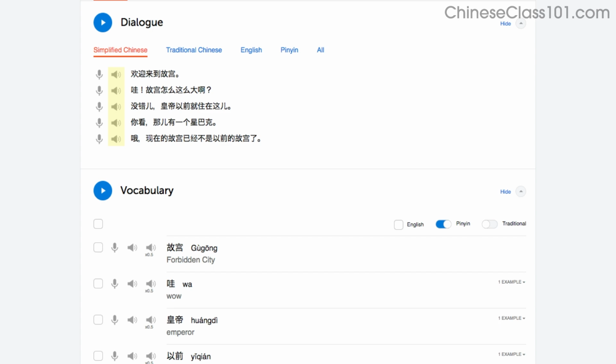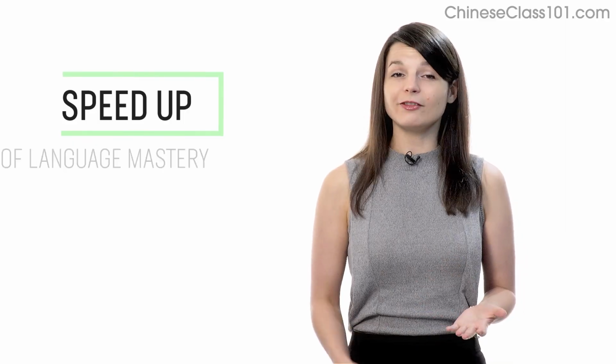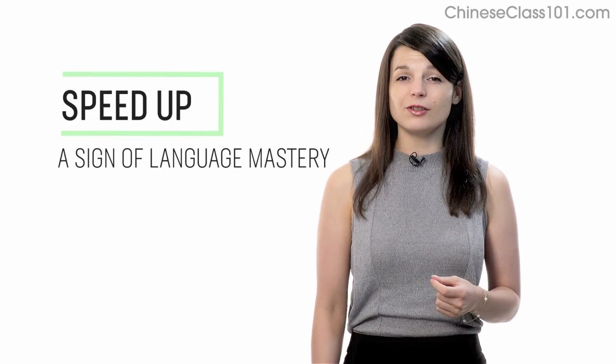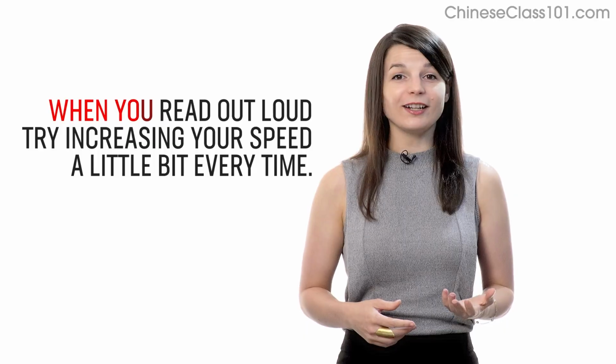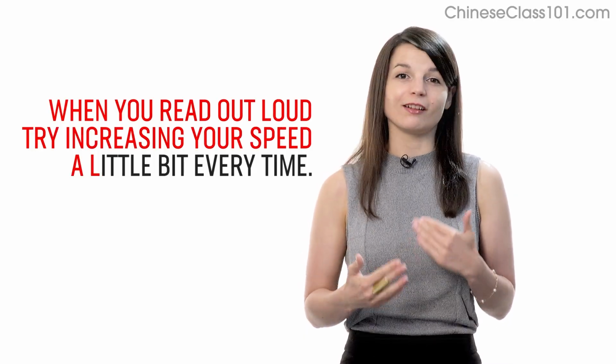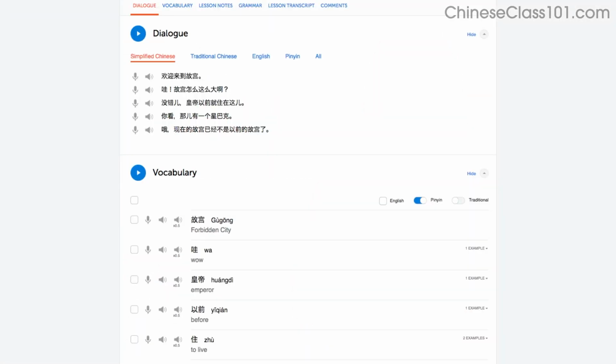Number 3, speed up your reading to speed up your speaking. Being able to speak without thinking is a sign of language mastery. If you're talking to a native and can respond quickly, they'll assume that you're fairly fluent. How can you do this? When you read out loud, try increasing your speed a little bit every time. So, start by reading with the dialogue tool.